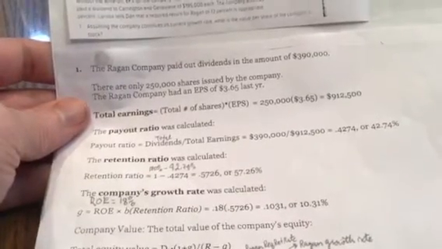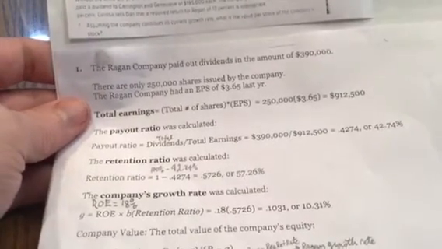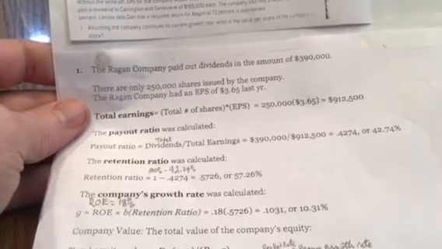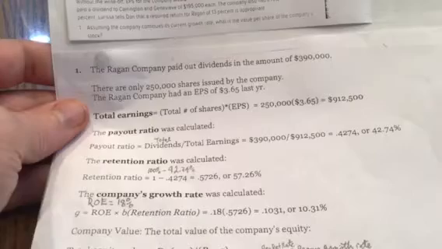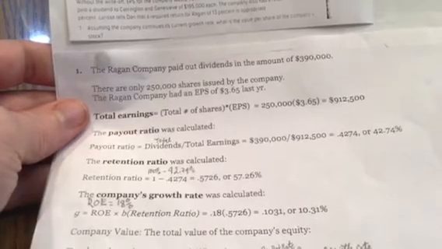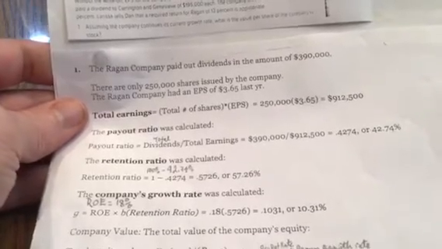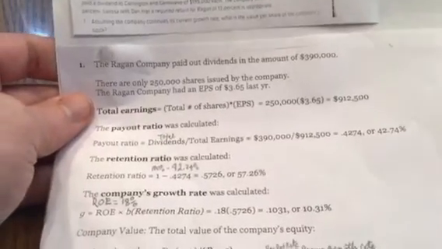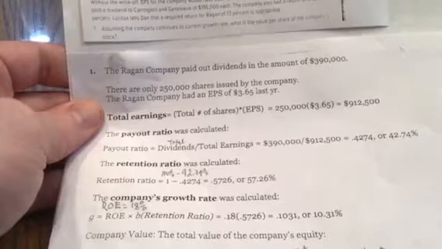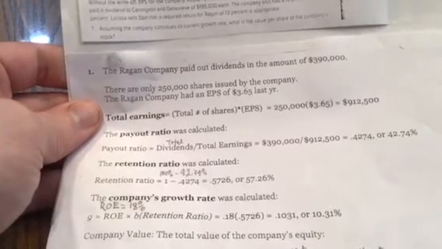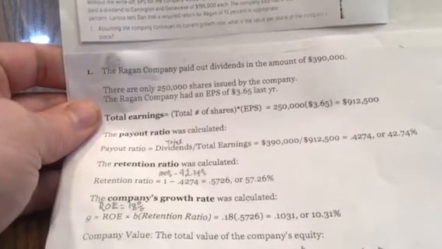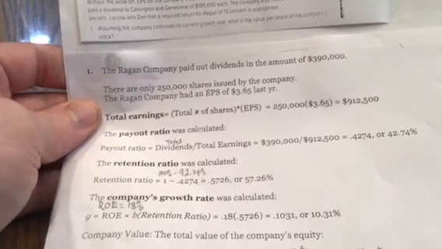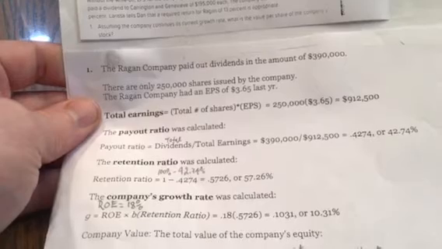Payout ratio is the total dividends divided by the total earnings. As we have above, the 390,000 for dividends, we divide that by 912,500, and we get 42.74%. Then we calculate the retention ratio: take 100% minus 42.74%, and we get 57.26%.